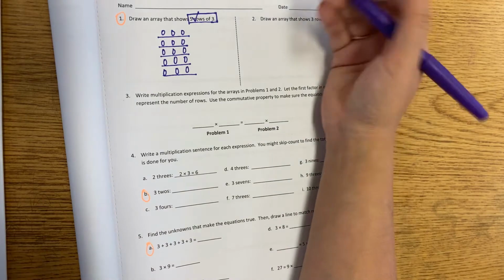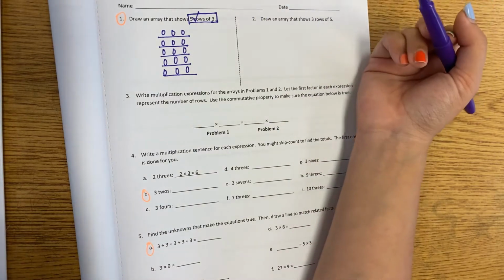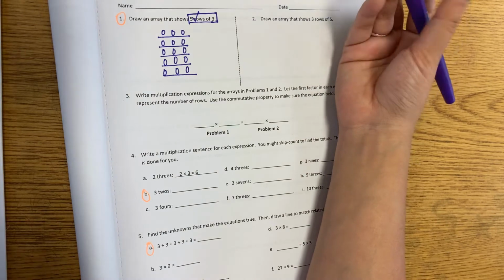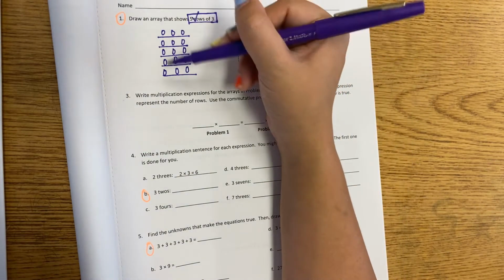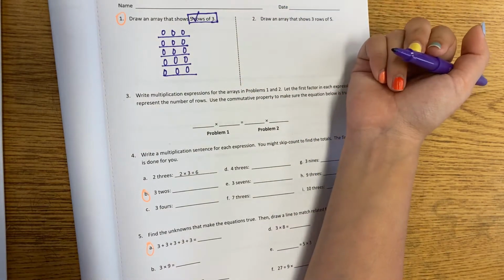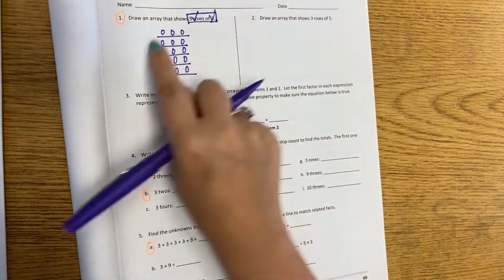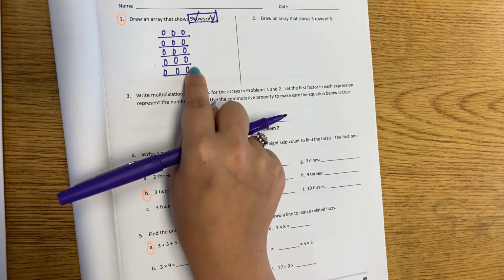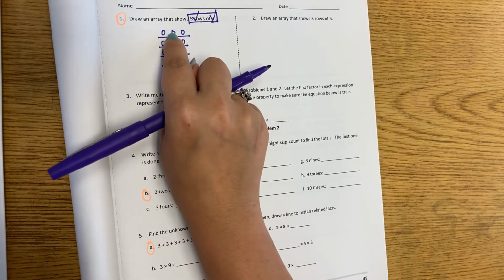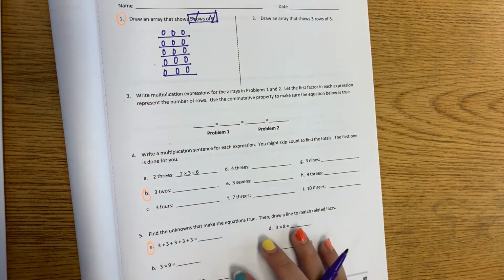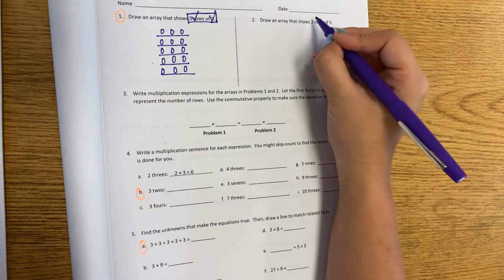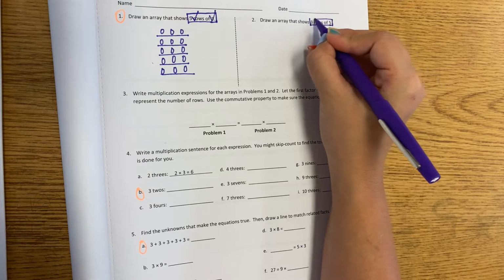And some of you may not even have to draw the lines to help you with the rows. This was just showing you another way of doing it. Okay? And if you want to box it up and split it all up, you can do that as well. But I have my 5 rows of 3. And that's it. For question 2, you'll do the same exact thing. This time you'll draw 3 rows of 5.